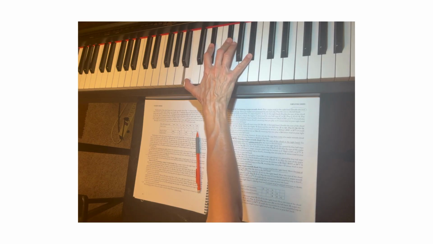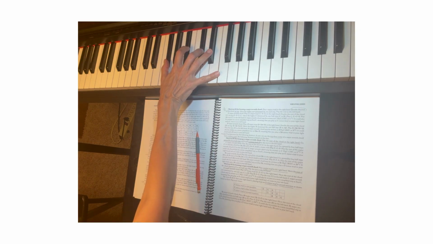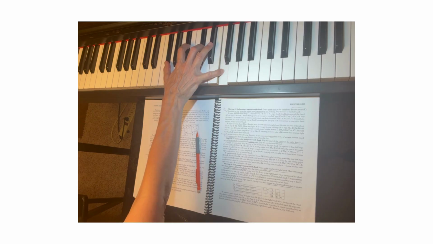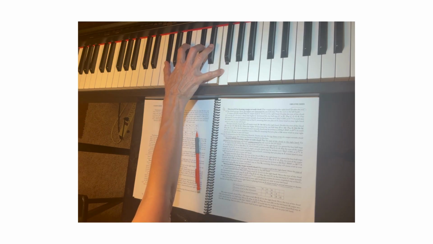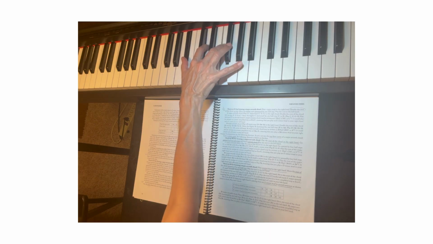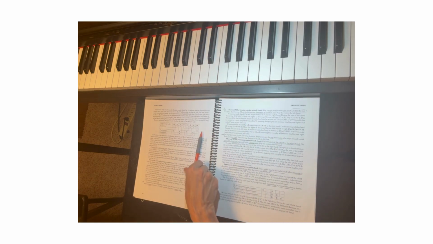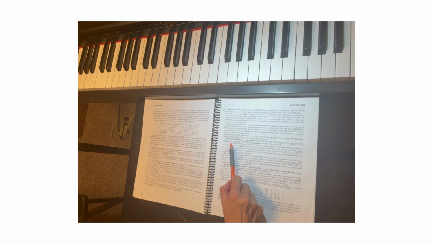So easy. Okay, here's F sharp. F sharp major triad. Can do it fast if you need to. There you go. B flat. Double the root. Okay, so that's my favorite. So I'll just quickly show you number 3.